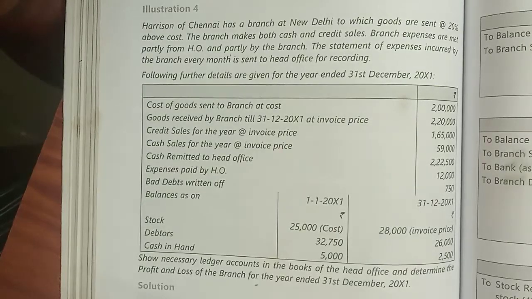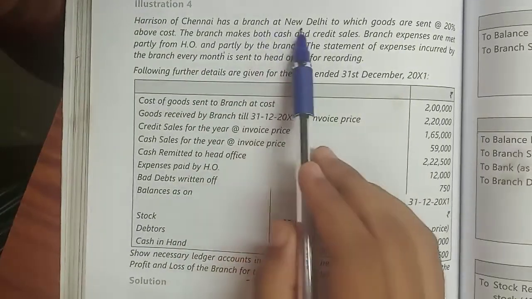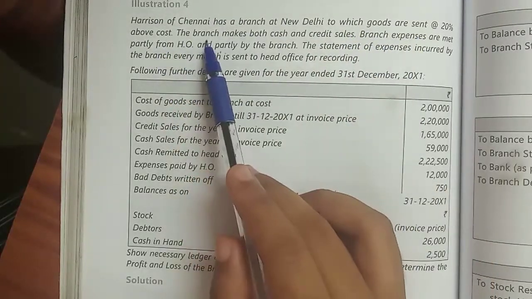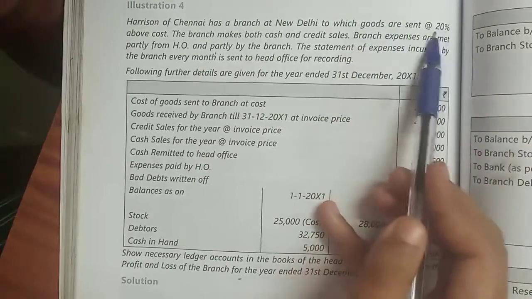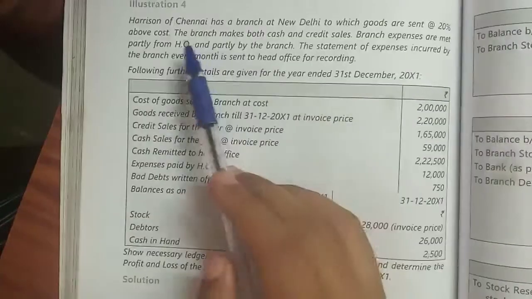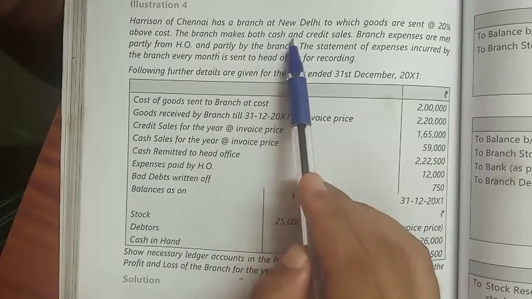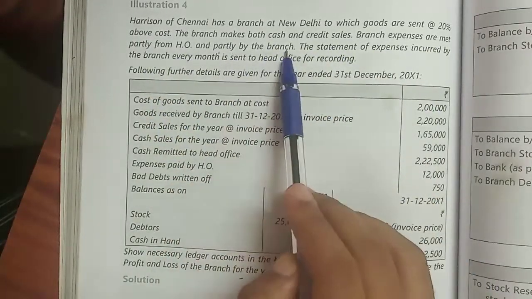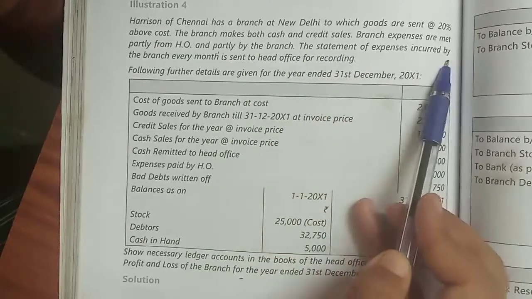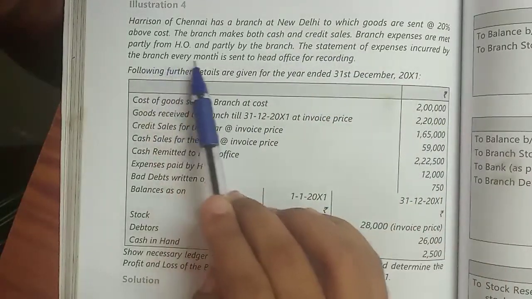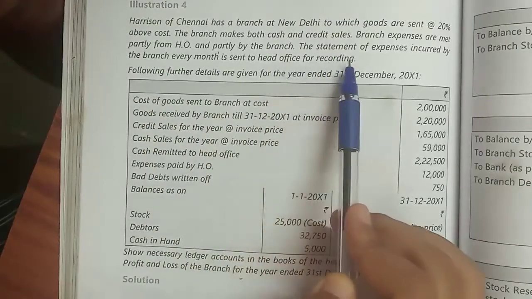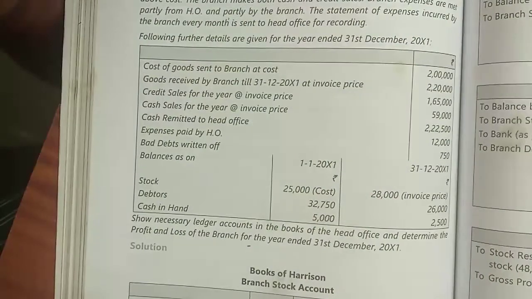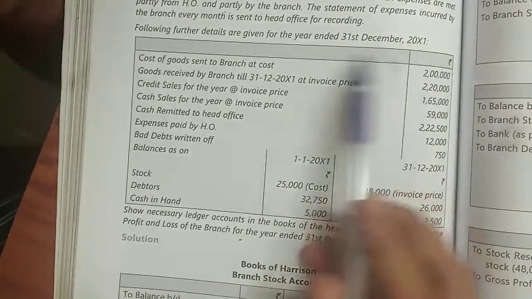Illustration 4. Harrison of Chennai has a branch at New Delhi to which goods are sent at 20% above the cost. So goods are sent to the branch at 20% of the cost. Now, the branch makes both cash and credit sales. Branch expenses are met partly from HO and partly from the branch. So the statement of expenses incurred by the branch for every month is sent to the head office for recording. Further, some information is given for the year ended 31st December 2011.